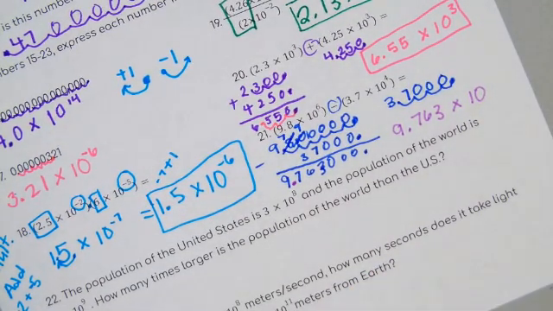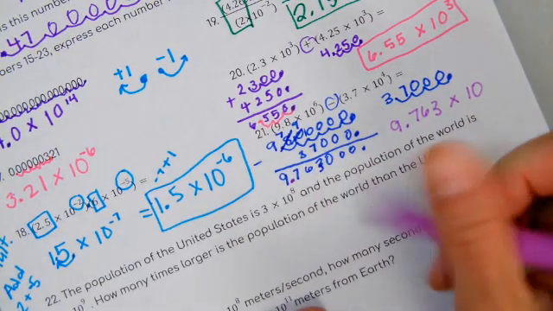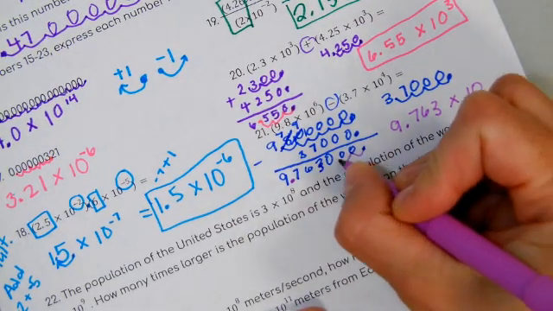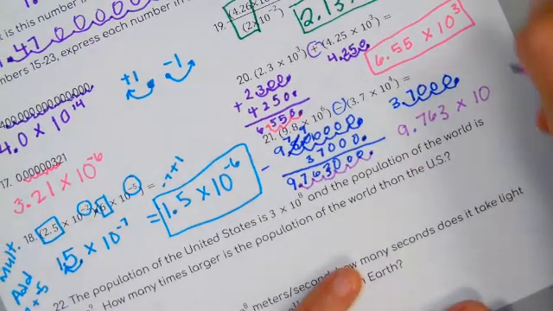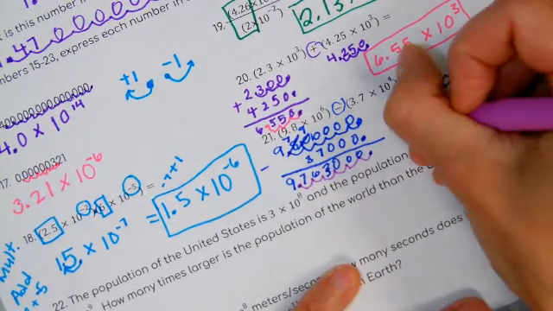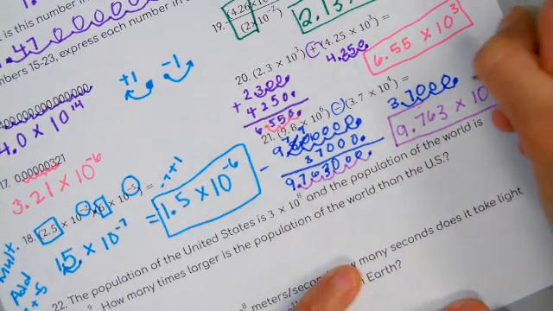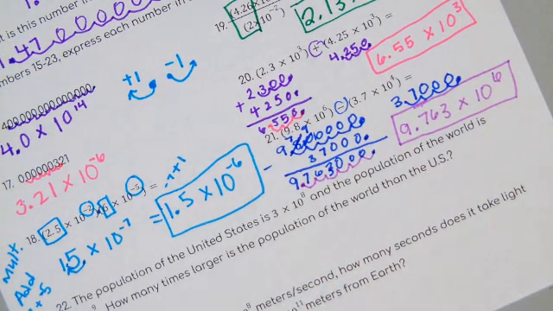And how many spaces did I end up moving that decimal? Let's look. 1, 2, 3, 4, 5, 6. 6 places is what I moved it. And so this is my answer in scientific notation.